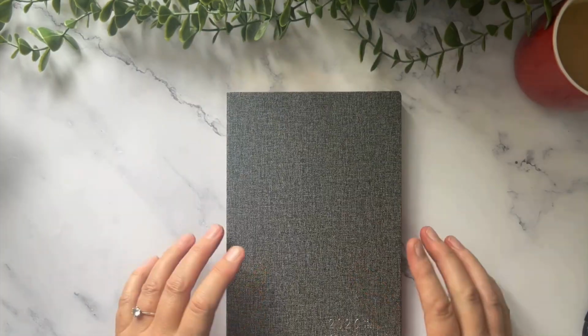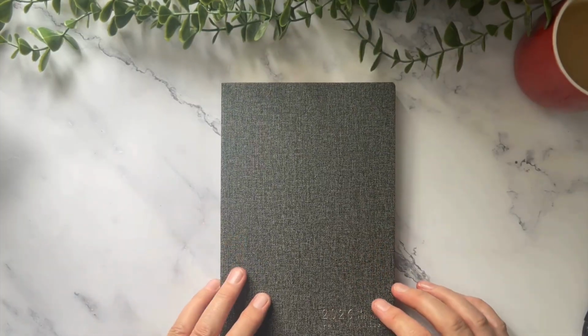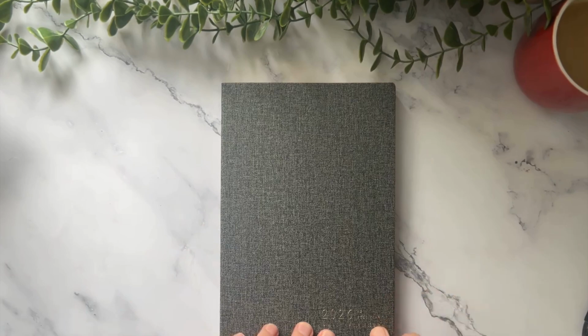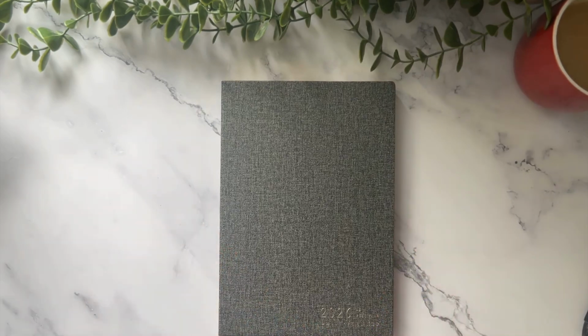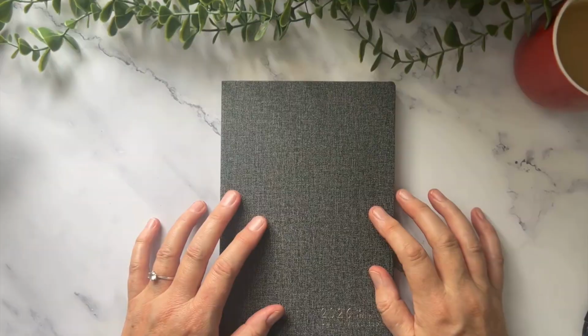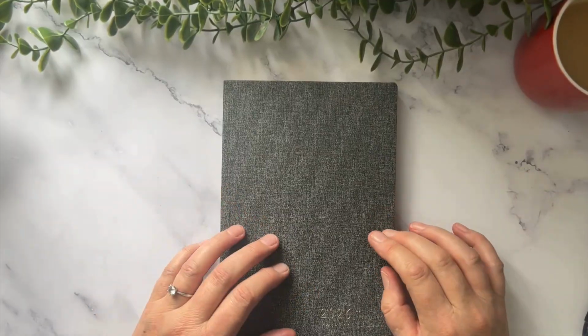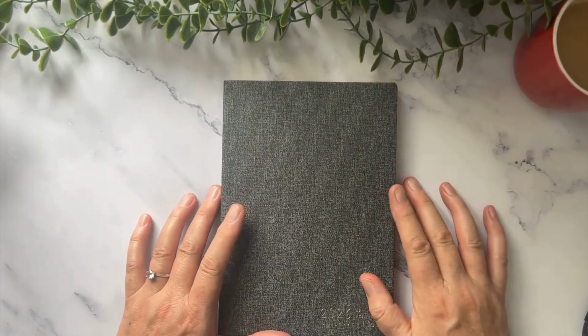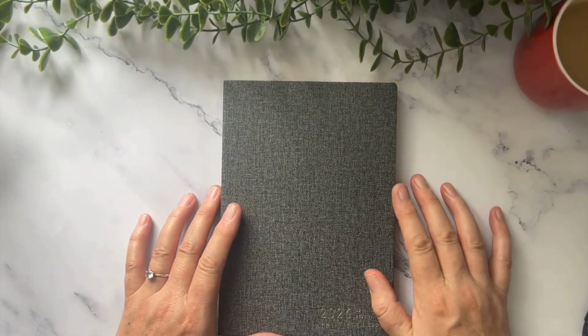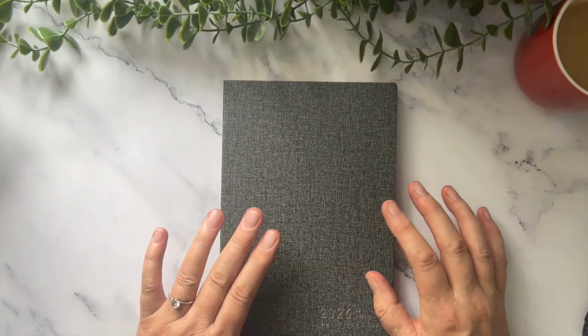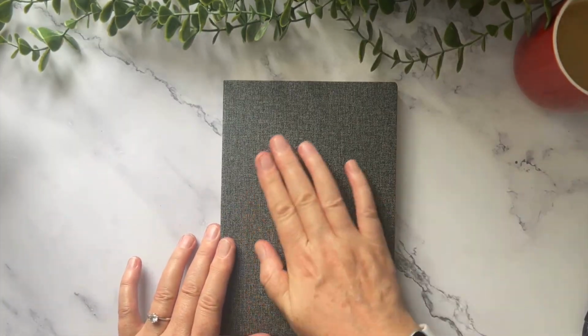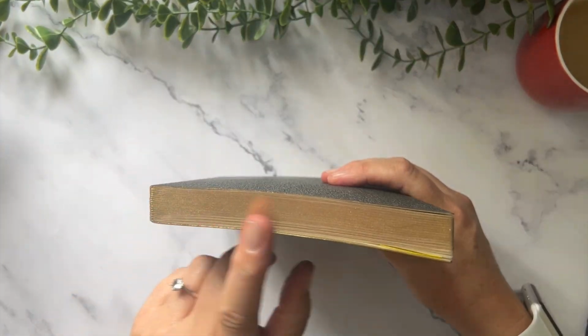The next notebook off the stack is my daily planner. This is a Sterling Ink A5 full year daily planner for 2026. I recently did a video where I unboxed this and went through and discussed what it was I was going to use each spread for. I wasn't quite sure about some of the items, and I said I was going to come back and do a video on what I was going to use them for, so I'm going to very quickly go through that now. This is in the tweed colour with gold edges.